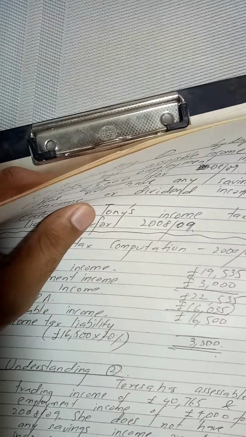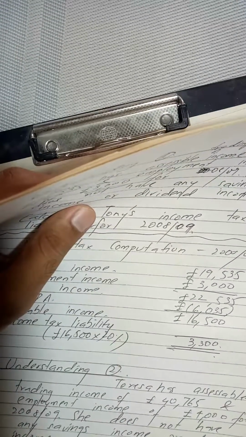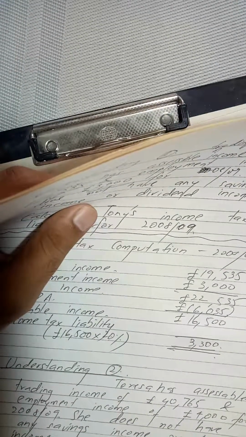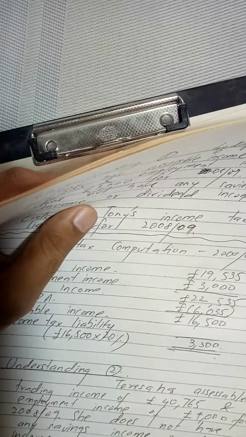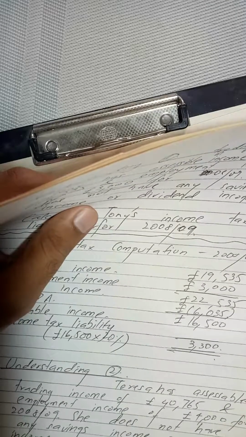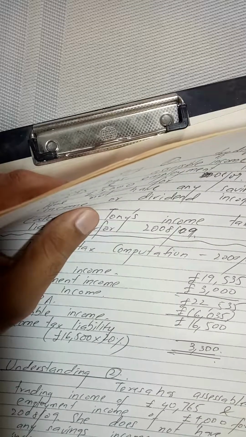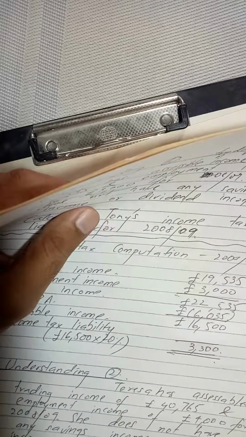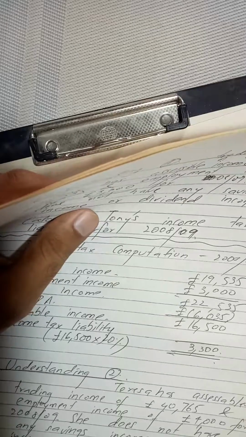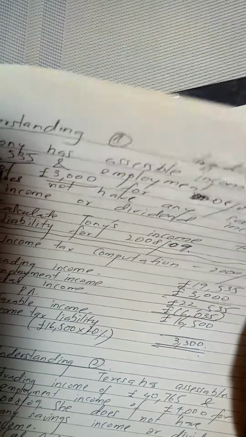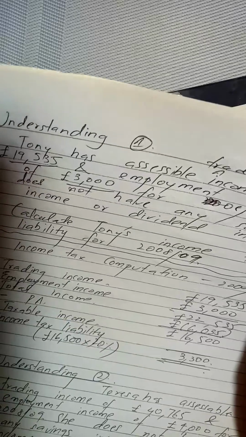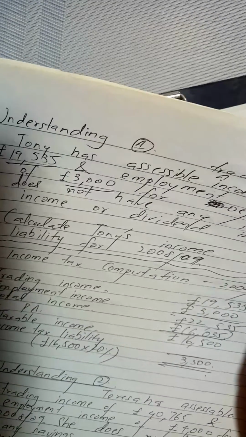So I have the taxation variant, and the rules and the rates are for the financial year for the UK.